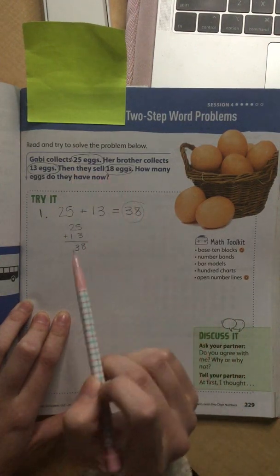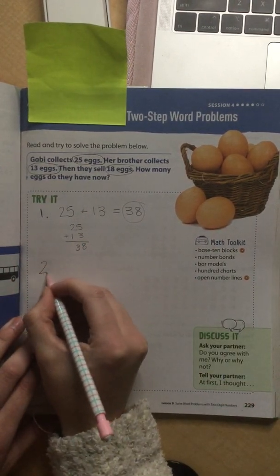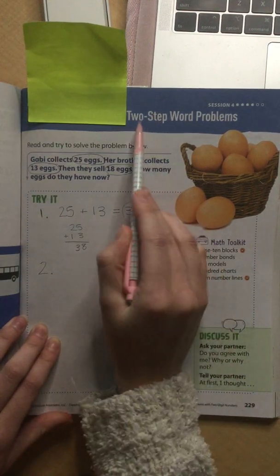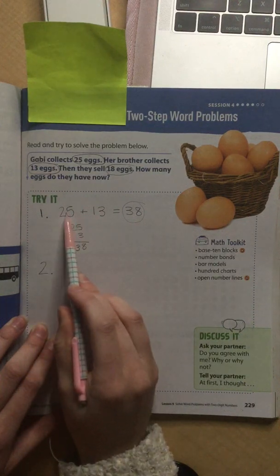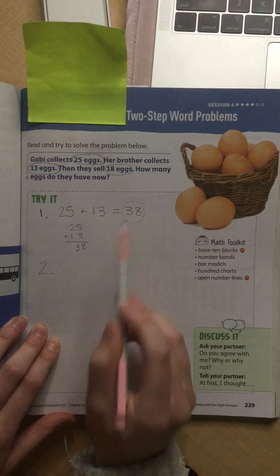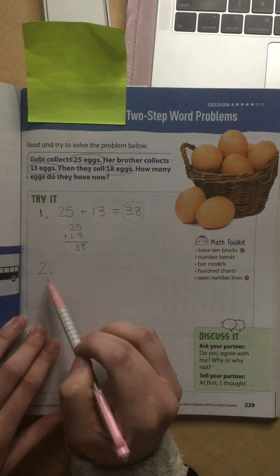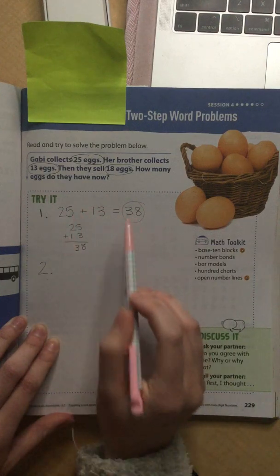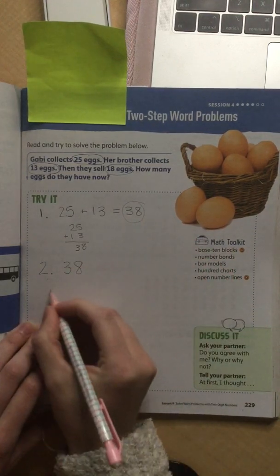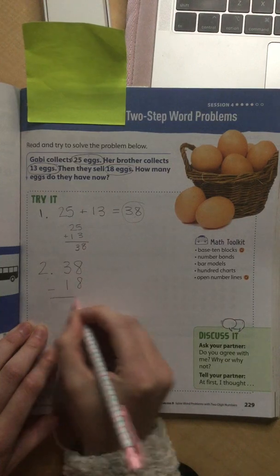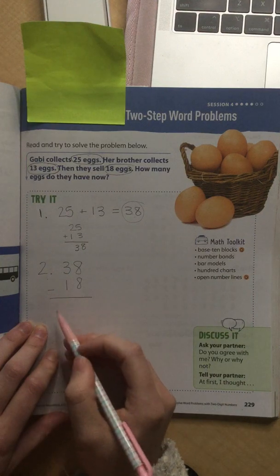Then they sell 18. So when you sell something, you're getting rid of it, right? That brings me to my next part of the equation. Remember, we're doing two-step word problems. That first step was combining our two numbers between Gabby and her brother. We found that, and now we have to take away 18. So I cannot do step 2 until I do step 1. We completed step 1, so I'm going to start with 38 because that's how many they have all together. And they got rid of 18. If you get rid of something, you're going to subtract, right? So 38 minus 18.